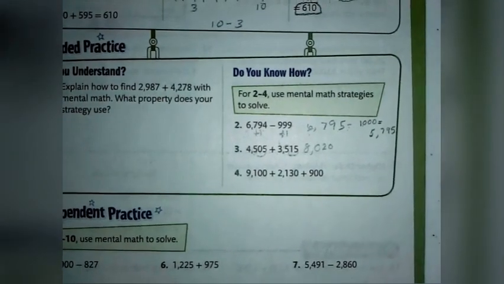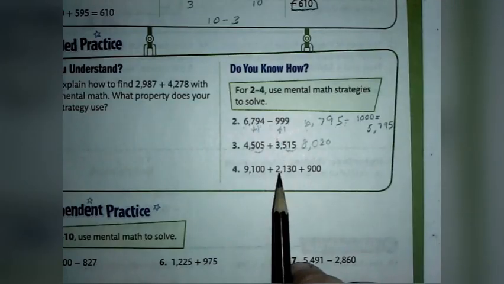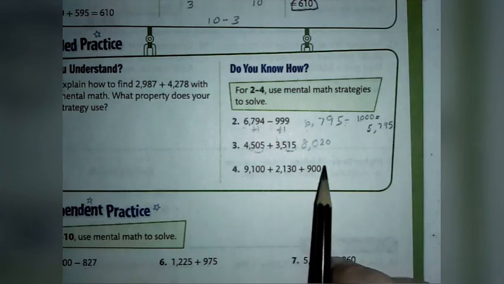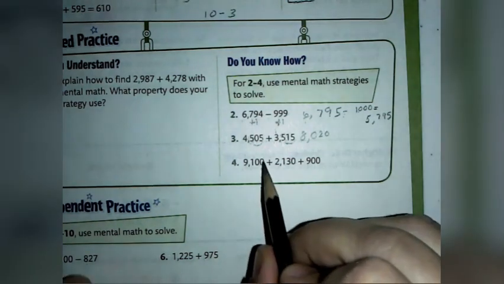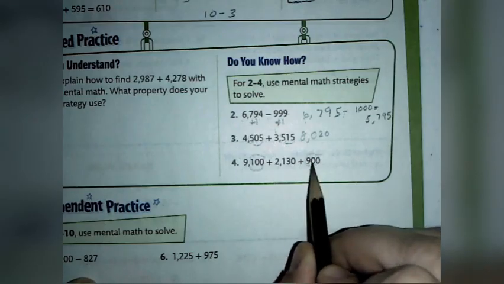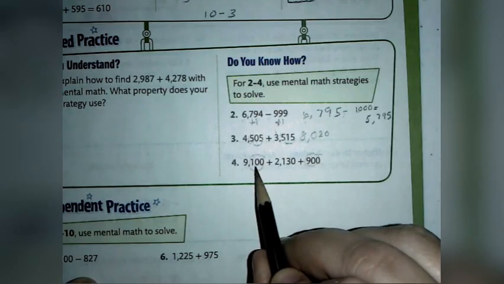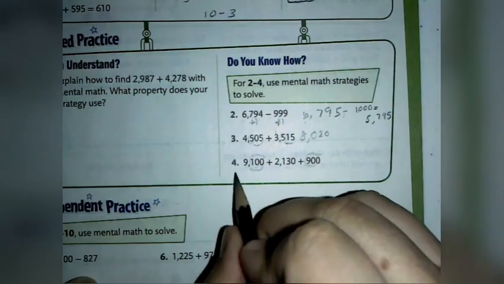All right. Now, the last one, number 4. I've got 9,100 plus 2,130 plus 900. I'm adding 3 very large addends together. And I've got to say, well, what makes the most sense for me to be able to do this? Because I got to figure out what's going to happen. Well, the associative property will help me here. And here's how. I see that I've got a 100, and I see that I've got a 900. 900 plus 100 is 1,000. And then if I take that 1,000 and add it to 9,000, now I've got 10,000.